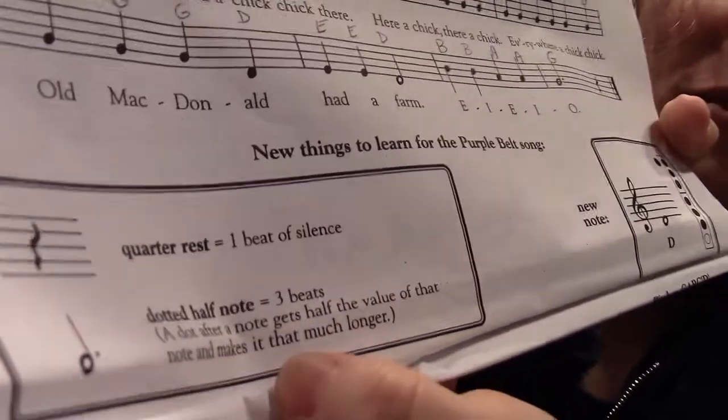3 beats. Why would a dotted half note get 3 beats? All right, how many beats in a half note? You better know the answer to this question. How many beats in a half note? I'll give you a hint. 2 beats. 2 beats in a half note. Here's the power of the dot. If you see a dot after a note, that dot is equal to half of the value of the note.